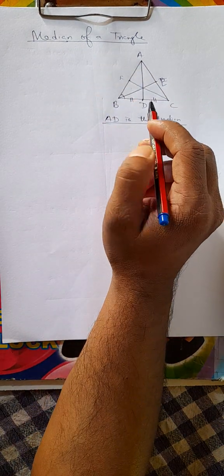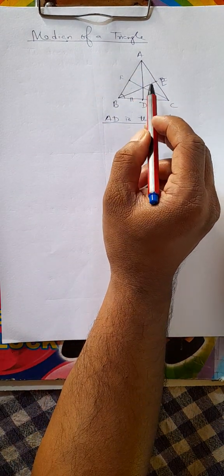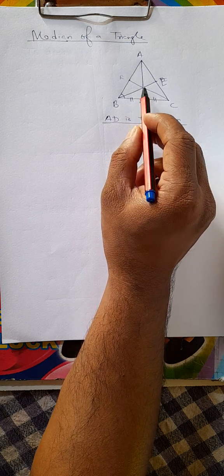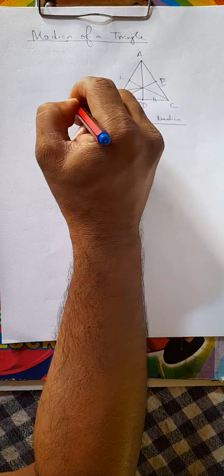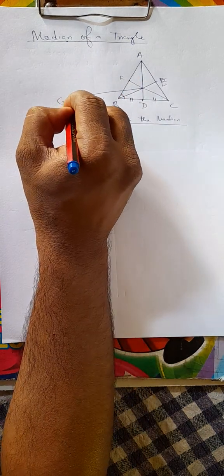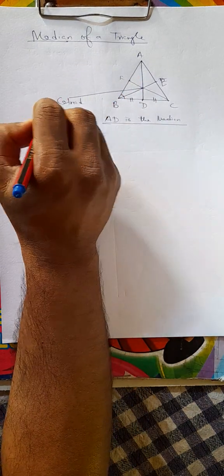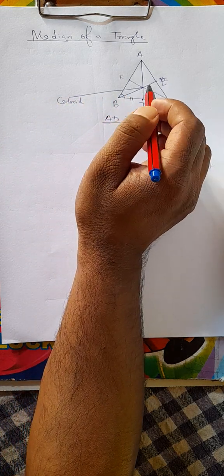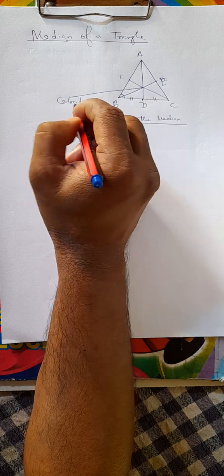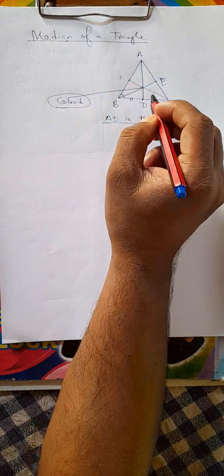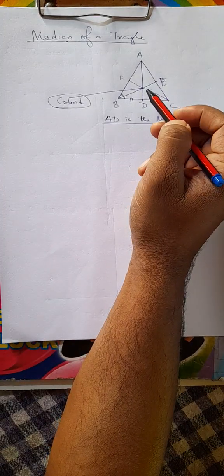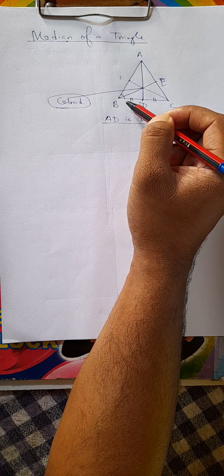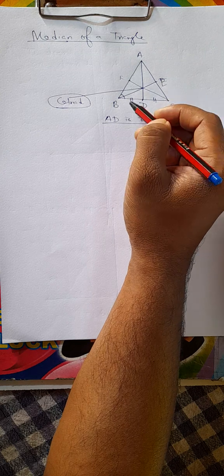There are 3 medians of a triangle, and the medians of the triangle pass through a common point. This point is called the centroid of the triangle. Centroid means this point is the middlemost point of the triangle. So what is a median? It's a line segment joining a vertex to the midpoint of the opposite side, right?